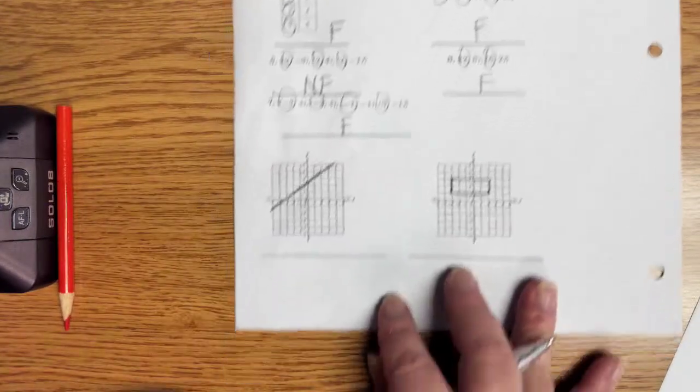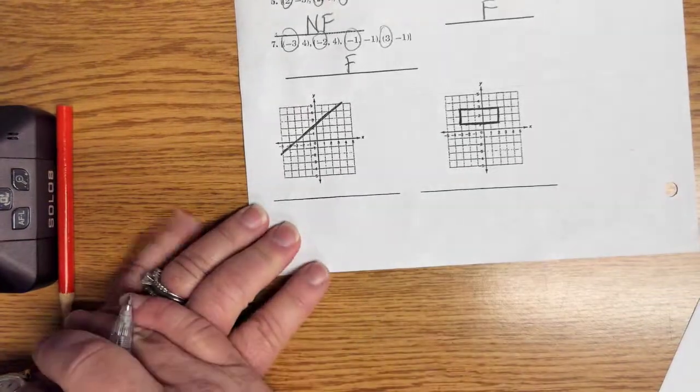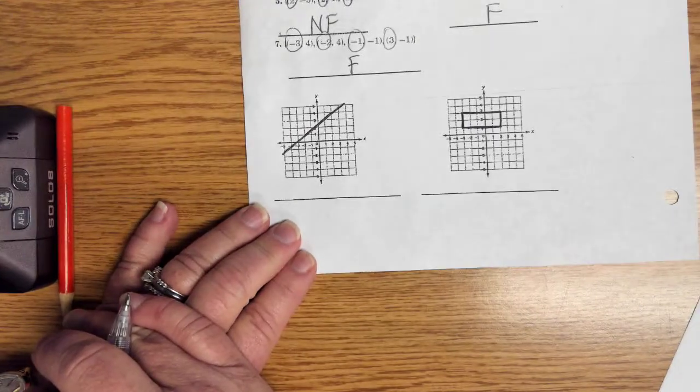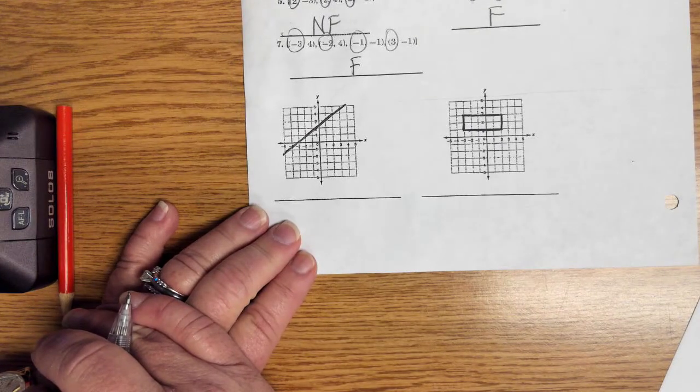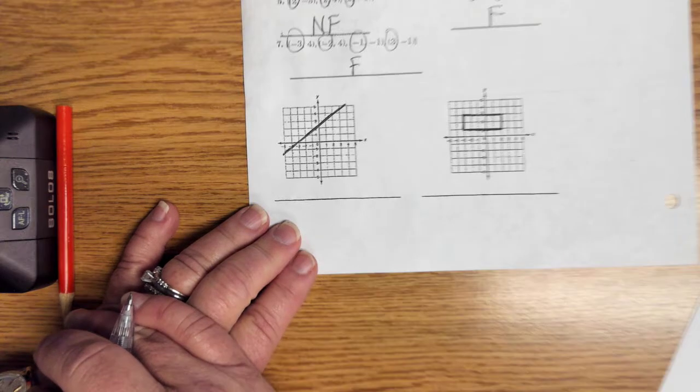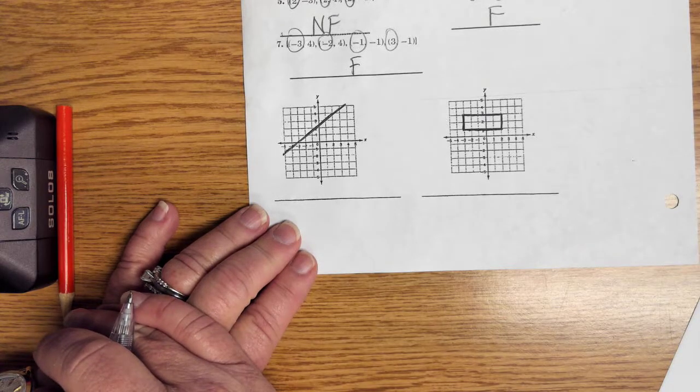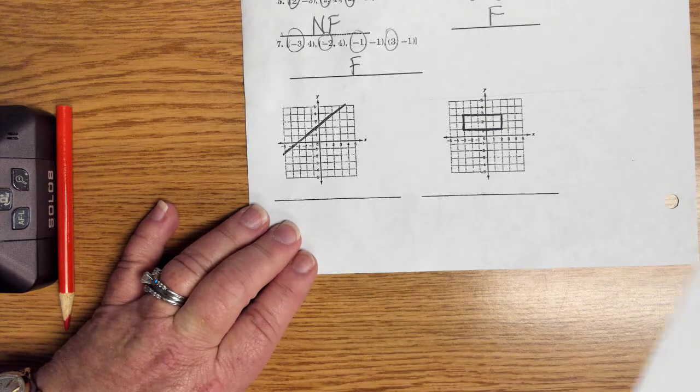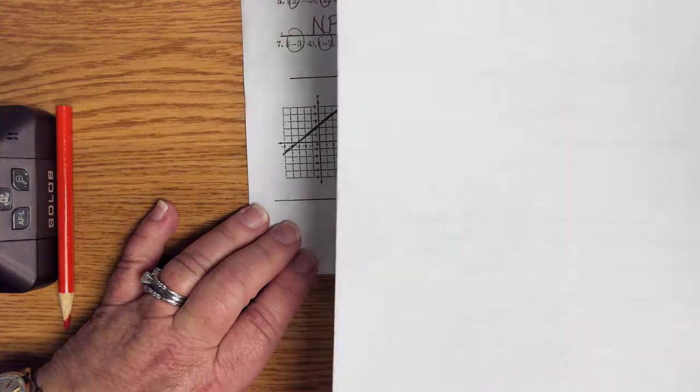All right, Mason, what am I going to do on this graph? How am I going to figure out whether it's a function or not? Wait, what's number 7? It's a function. What am I going to do? Do you remember something about this?